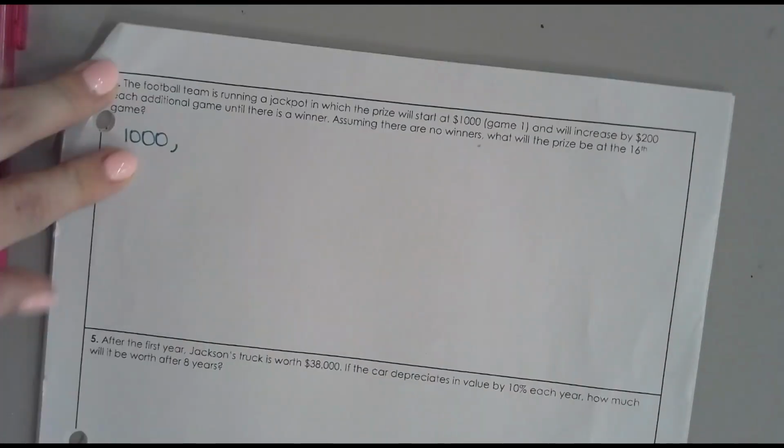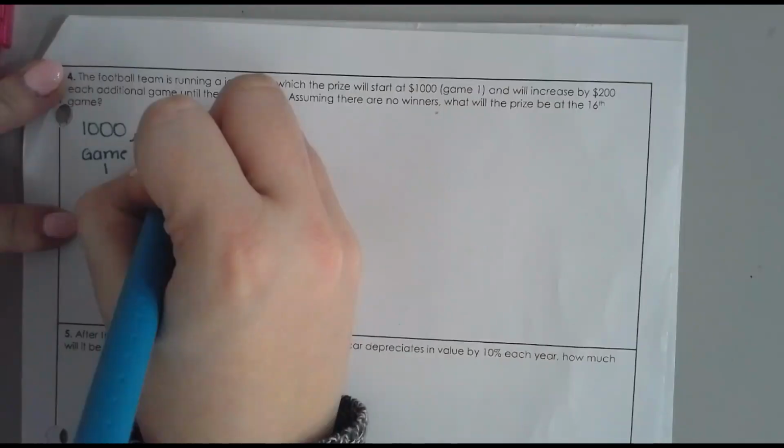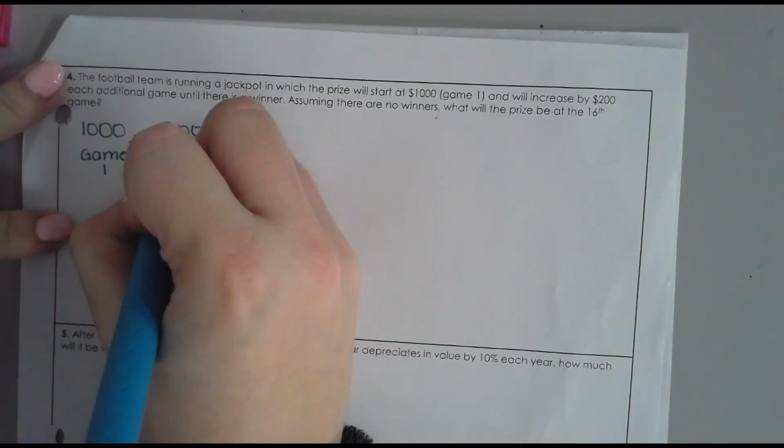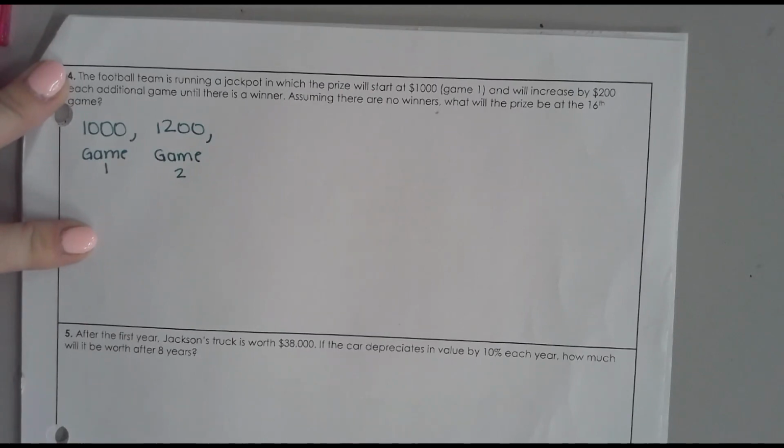So what would my pot be at game 1? 1,000. So at game 2, how much money is in the pot? At least by 200. So more than that. How much will be in there at game 3? 1,400.